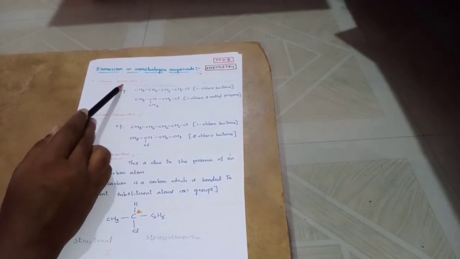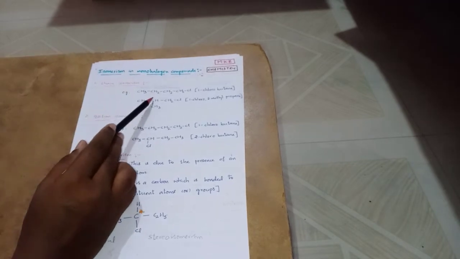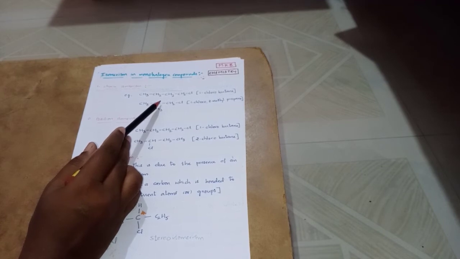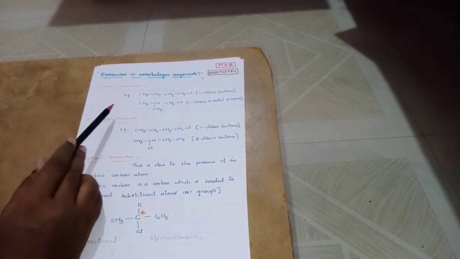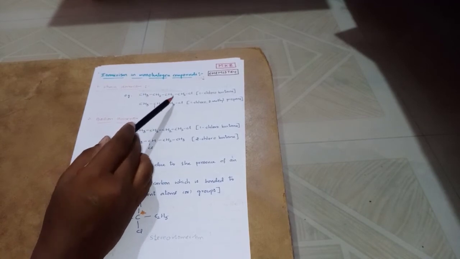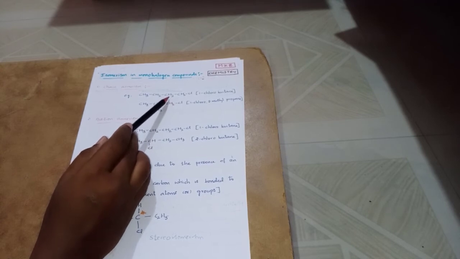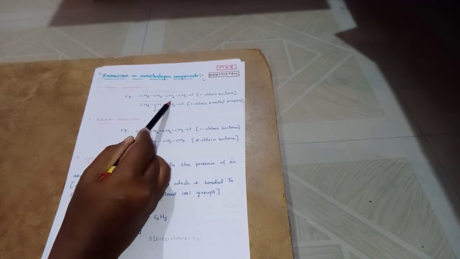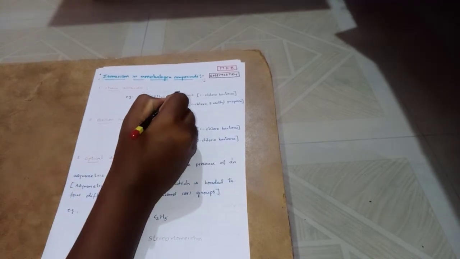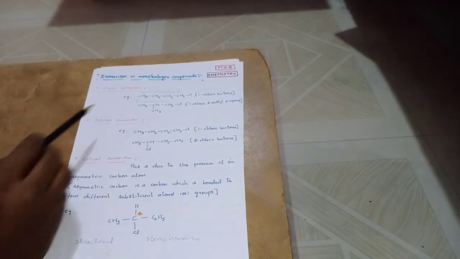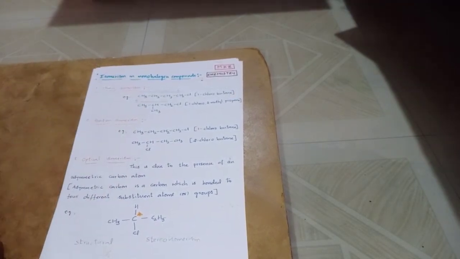Chain isomerism is nothing but 2 or more compounds having the same molecular formula but differing in structural formula. These two possess the same molecular formula, but differ in the number of carbon atoms in the parent chain. Here it is 4, whereas here it is 3. So these two are chain isomers.